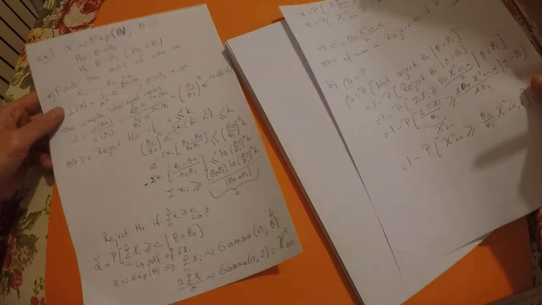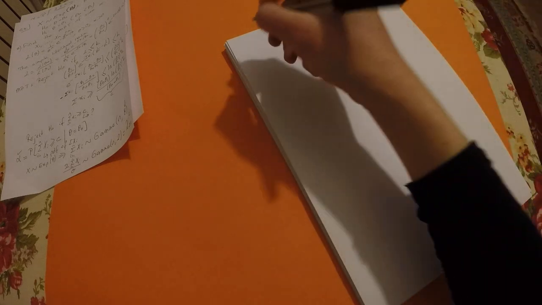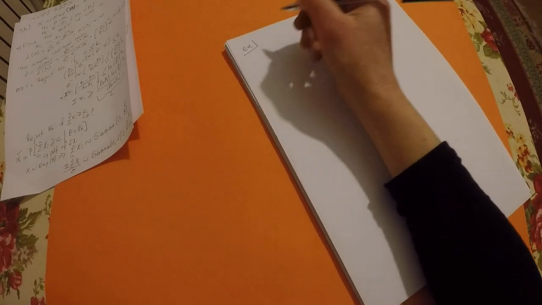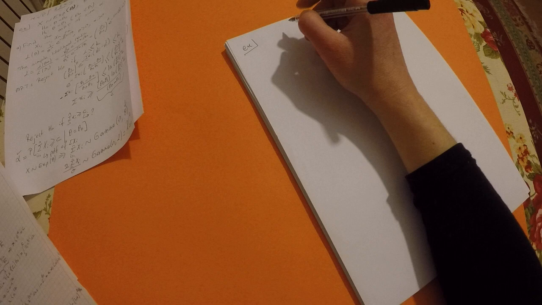Okay, so let's solve another question. Let's say in this question we assume that we have just one single random variable.